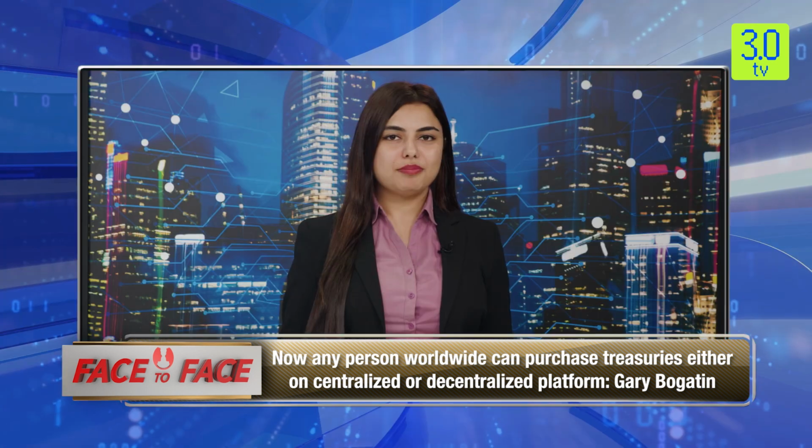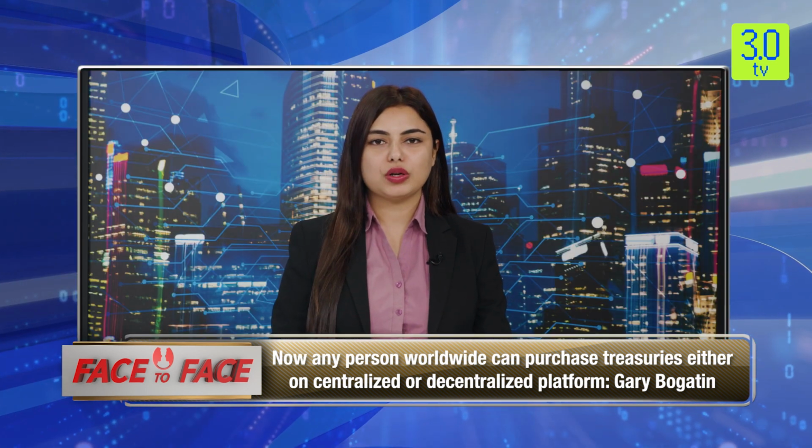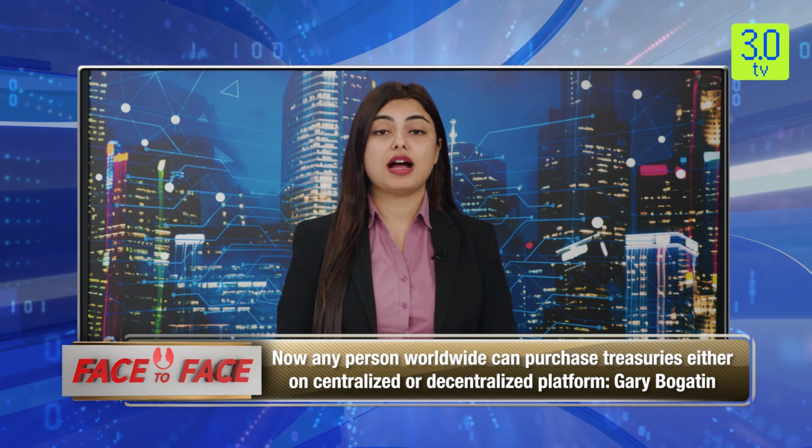Before we let you go, can you please highlight what are the regulatory concerns as well as the factors involved in the tokenization ecosystem?